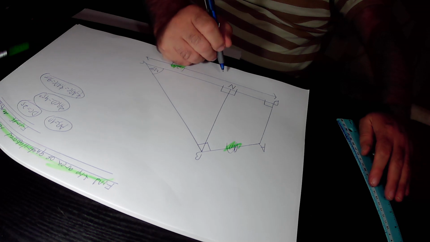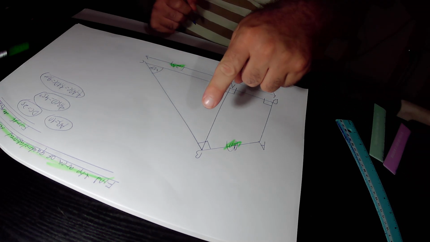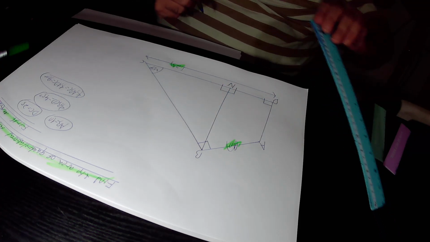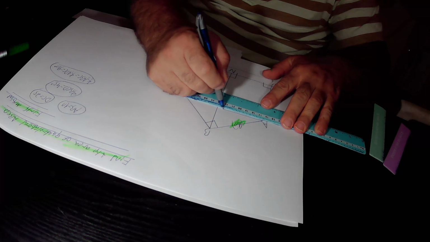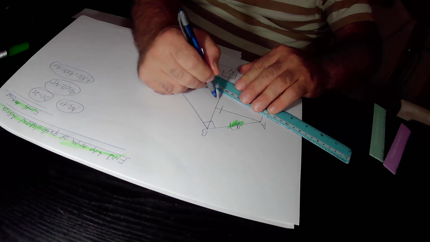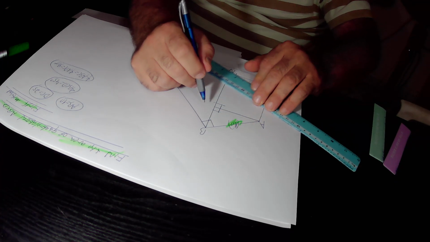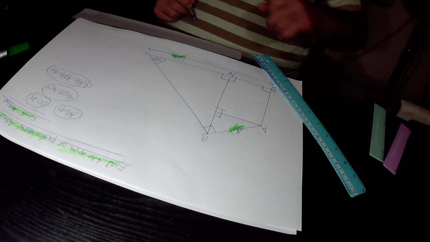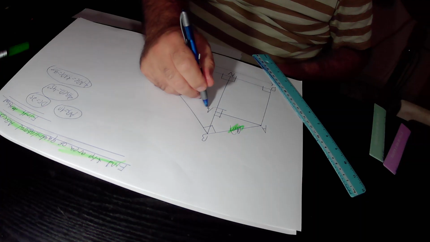In the next step, we will do another construction. That is to say, from point A, we will draw a perpendicular on BN. So actually, this angle equals 90 degrees, and this angle also equals 90 degrees according to our construction. We define the touching point of the perpendicular from point A on BN. This point is point M.